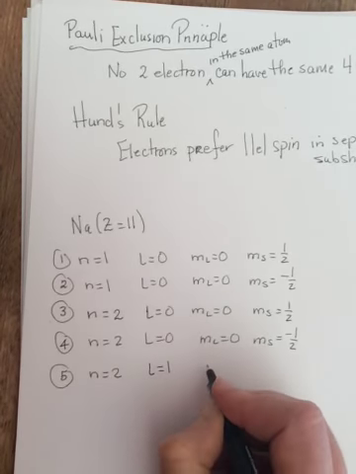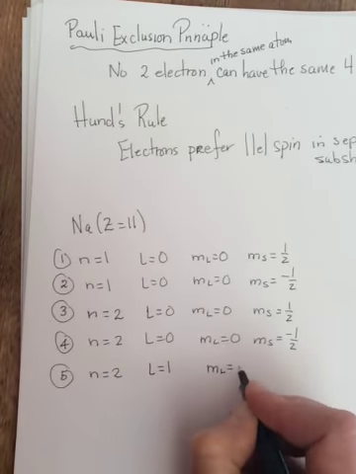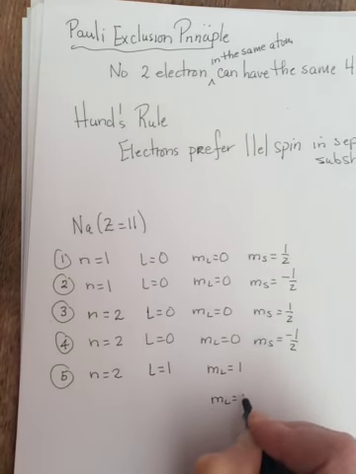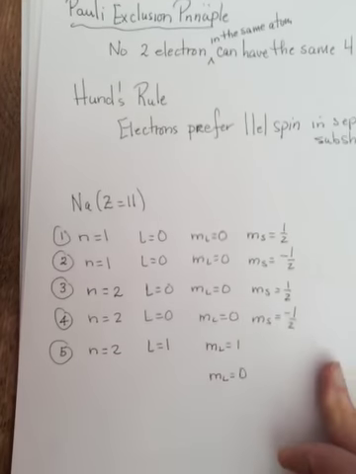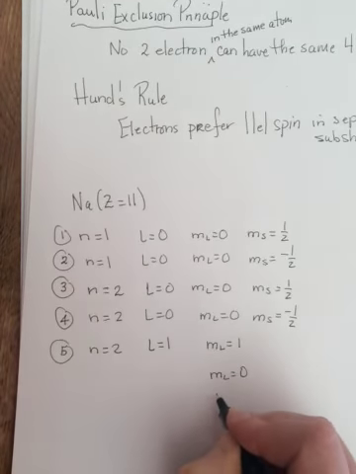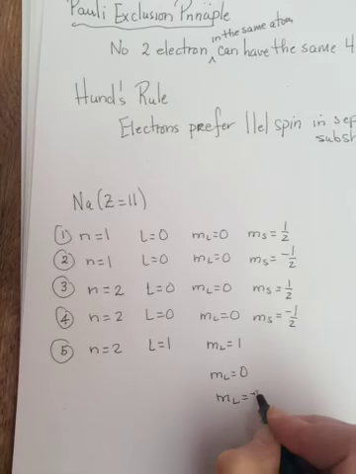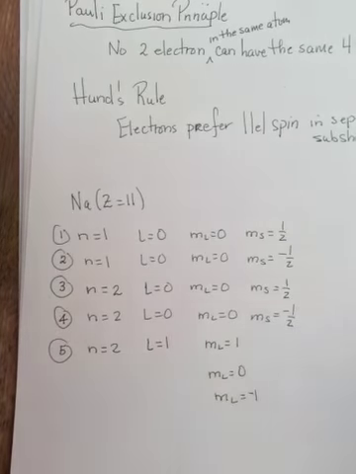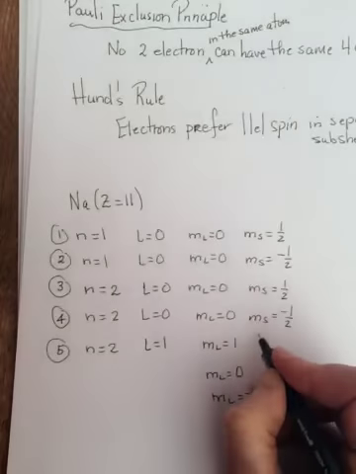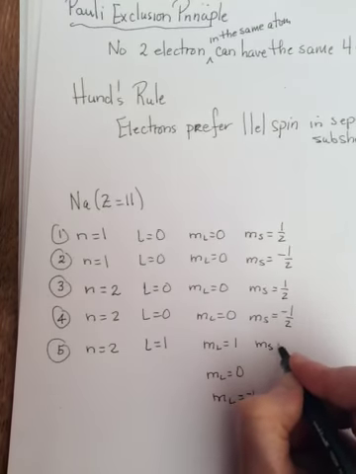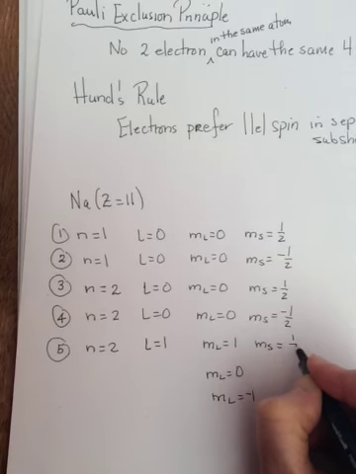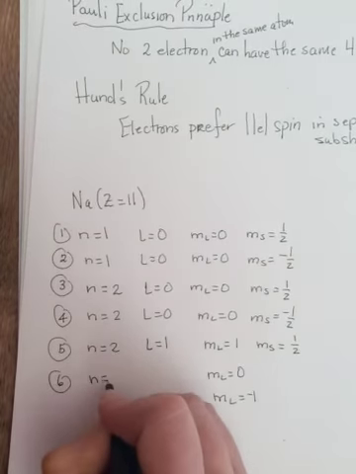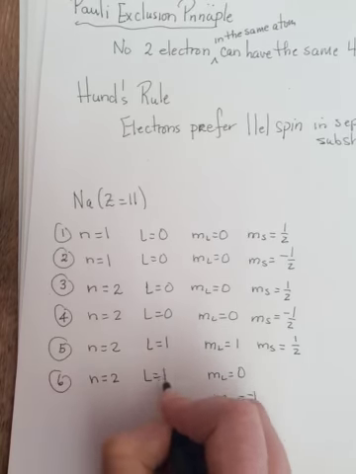And when L equals 1, ML can equal 1. ML can equal 0. ML can equal negative 1. Okay, so it can have all three of these. So, okay, MS then will be, let's say, positive 1/2. So the next guy comes along, goes into the n equals 2, L equals 1.